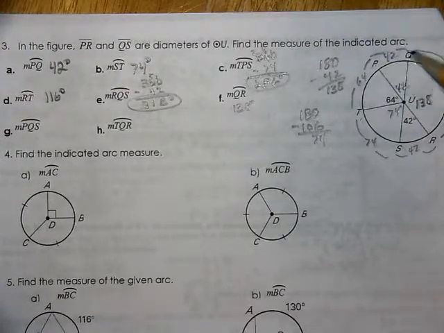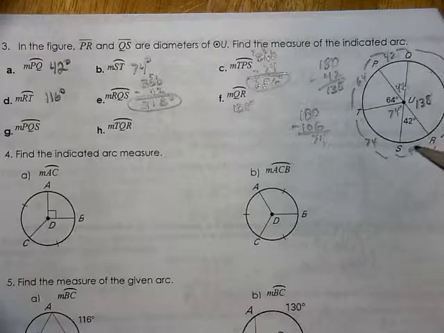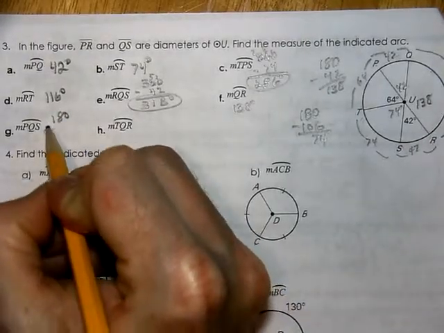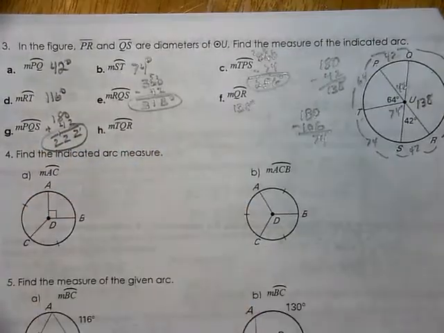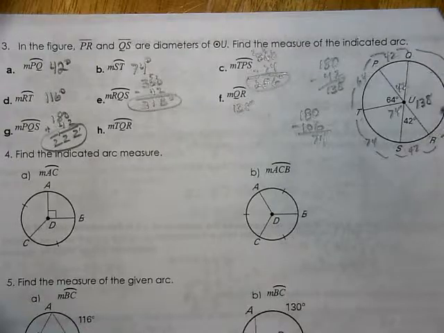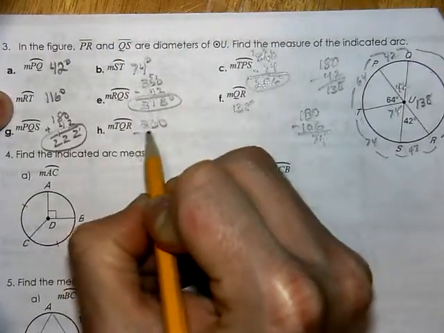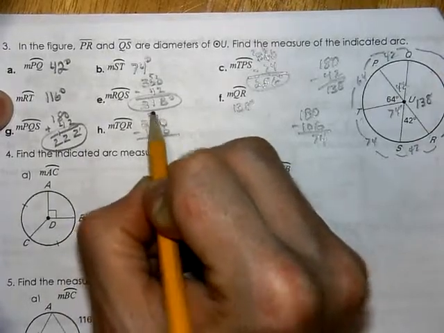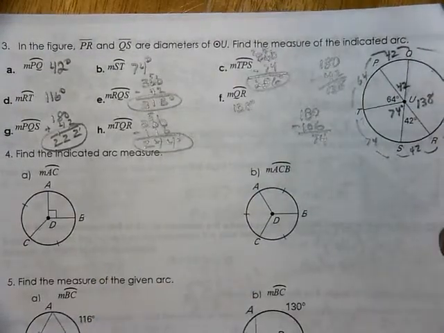PQS is 180 plus a little bit extra. So we got 222 degrees, and TQR is everything but the length of TR, and we learned that TR was 116. So that looks like it's 244.